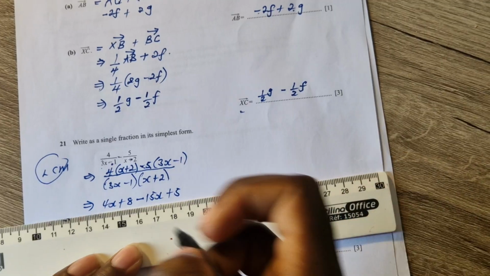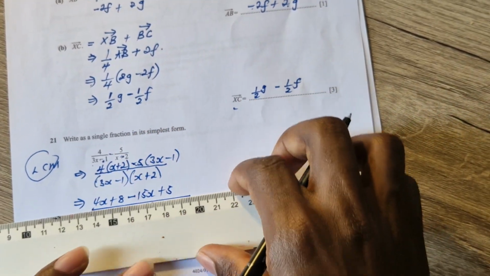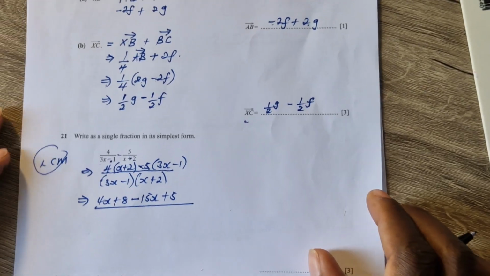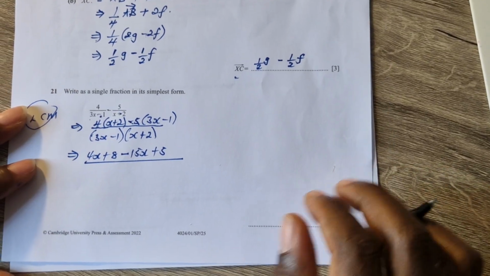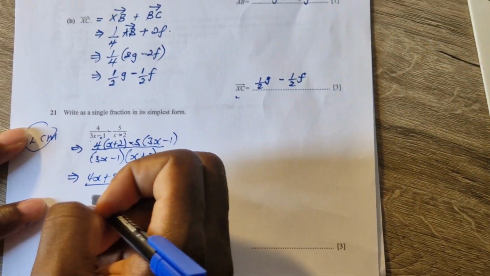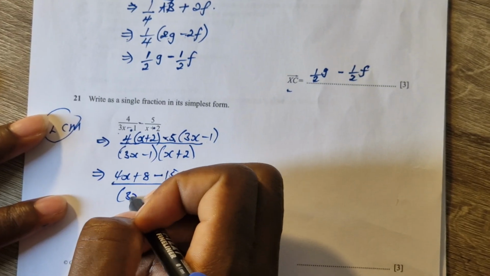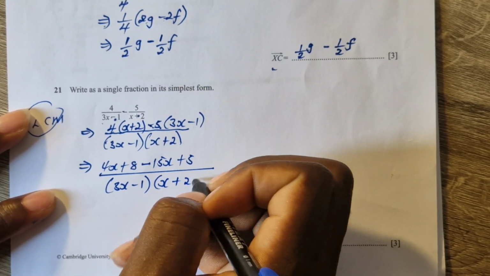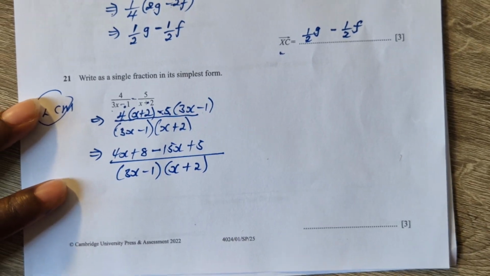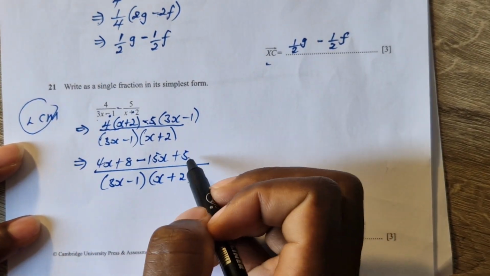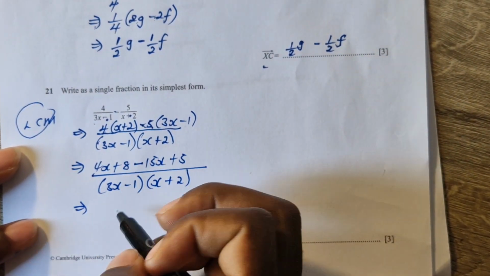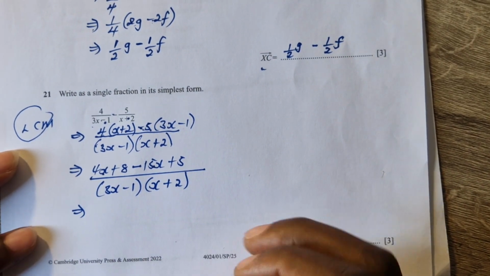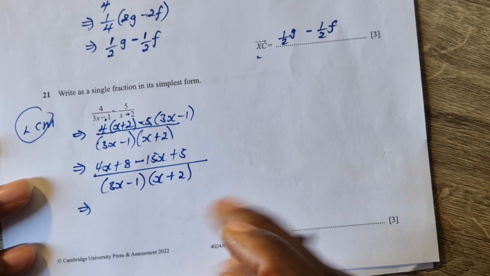So for the numerator, we are done with the expansion. And it is advisable not to simplify or expand the denominator. So you just leave the denominator as it is, like this. So we now collect the like terms, we simplify them. Then 4x minus 15x, what do we get?